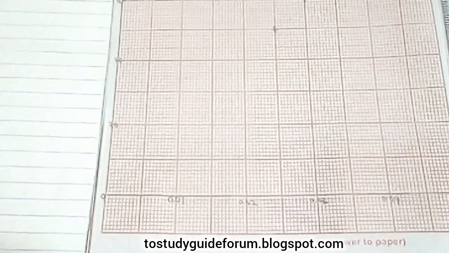So this is what we have here. That's it, 70. So the next one we have is 0.040. So this is our 4. Then the mass is 80. Then we'll move up. The 80 mark is here.